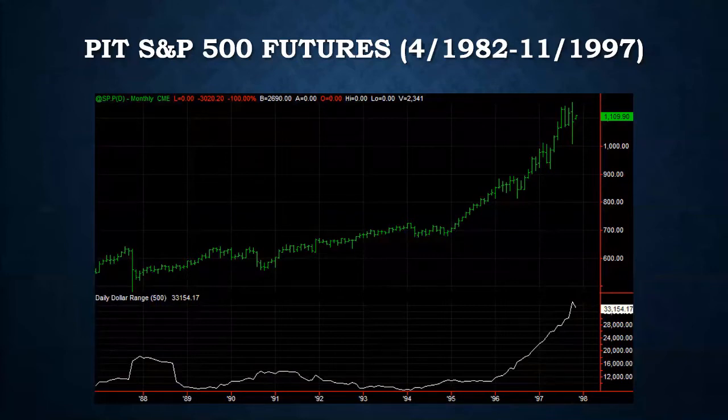Here are the pit S&P 500 futures from April of 1982 to November of 1997. What you see here is, at the very beginning back here, about the average monthly range.